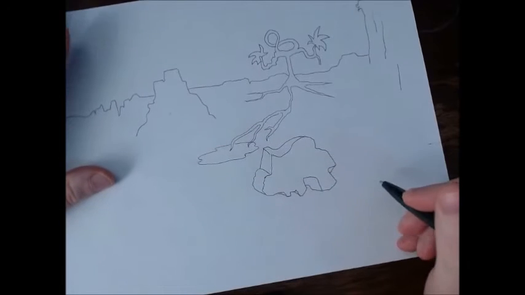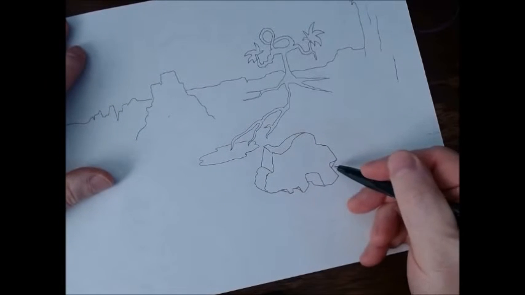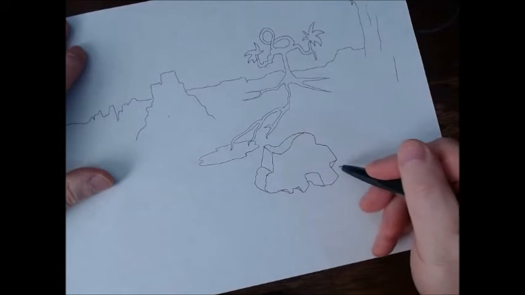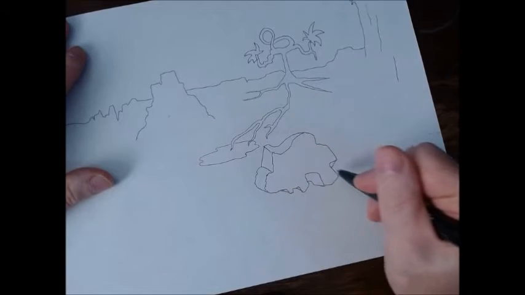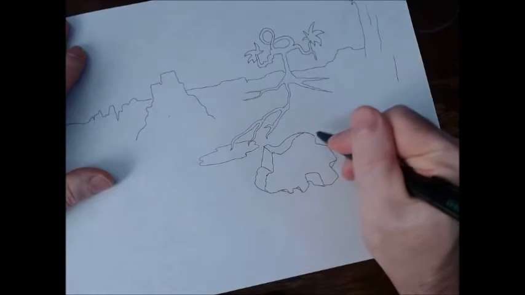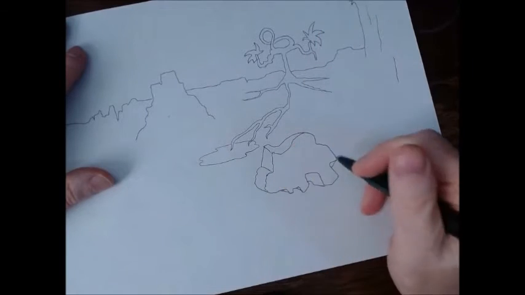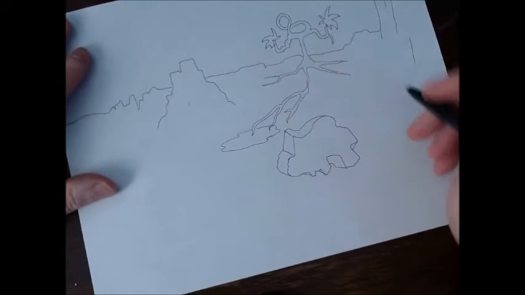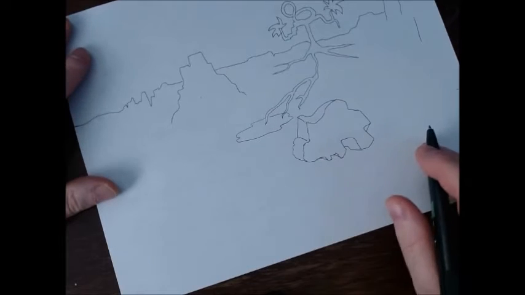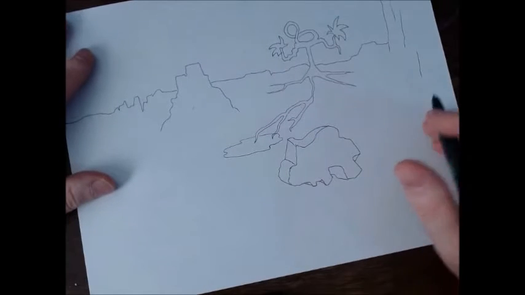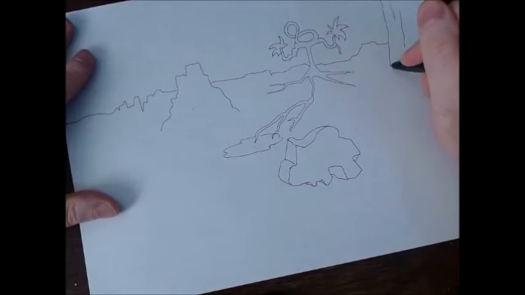You could do this with any shape, really. I don't think you'd be able to see under there. But you can take any shape and just figure out which way you're looking at it from, and you can make it three-dimensional. What else could we put in here? I don't know. Maybe that's good for now.